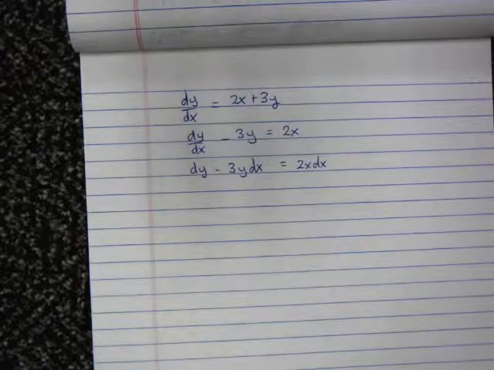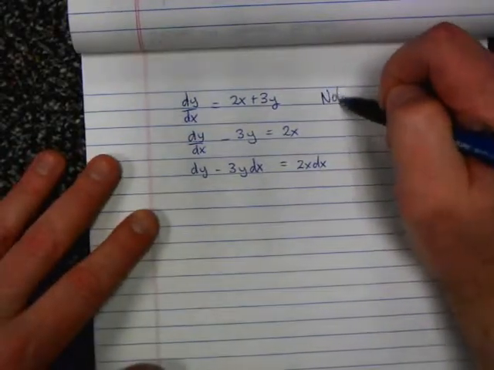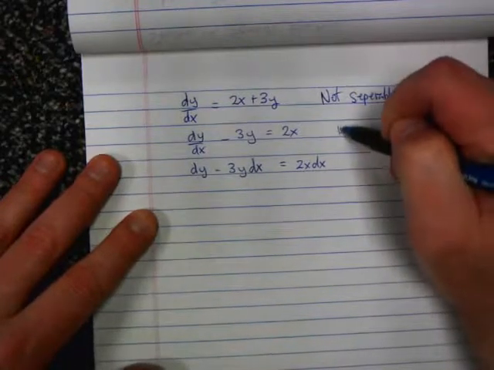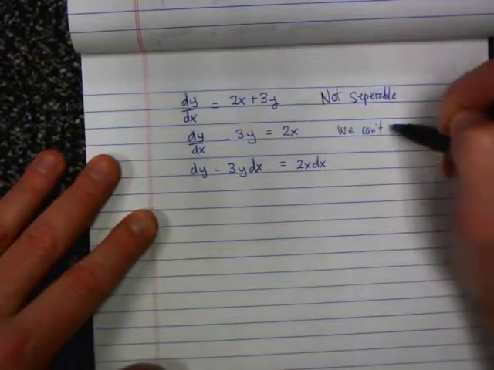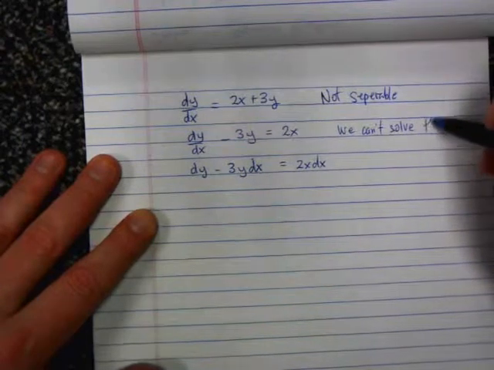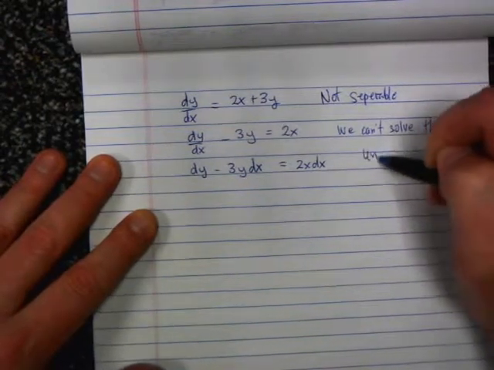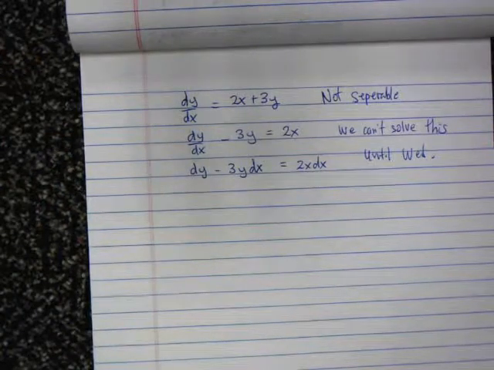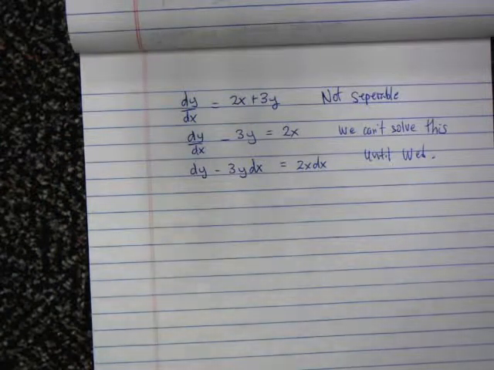So that's one of the first things you need to learn to recognize. When are they separable? When are they not separable? This one is not separable. So we can't solve this until Wednesday. The cliffhanger. That type of equation is something called linear, and we will learn how to solve linear equations on Wednesday.